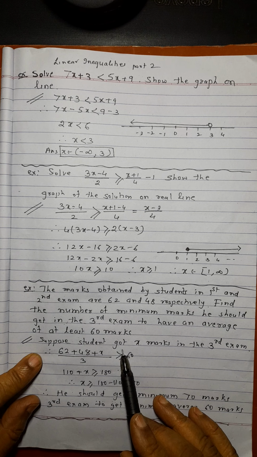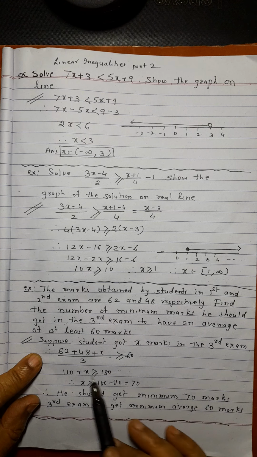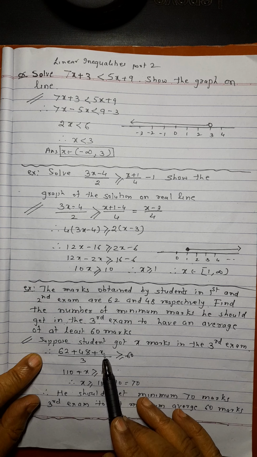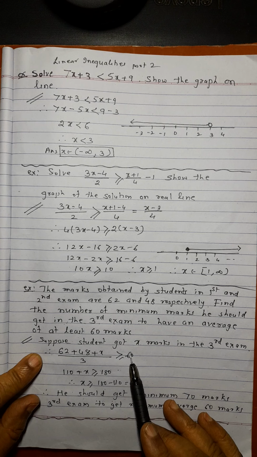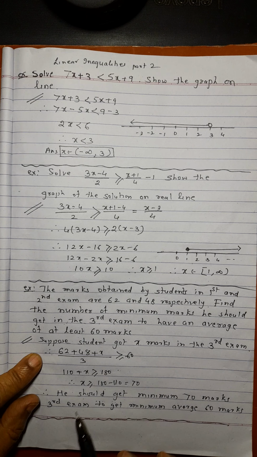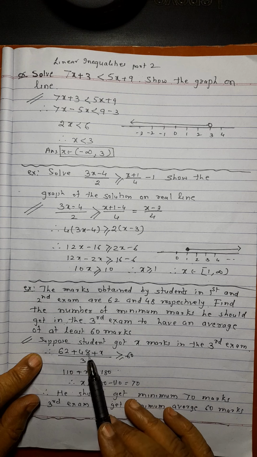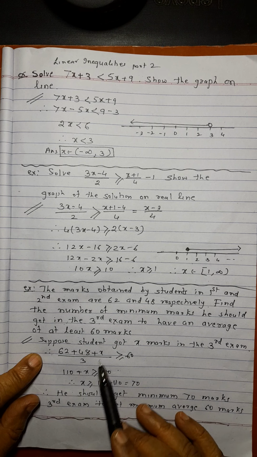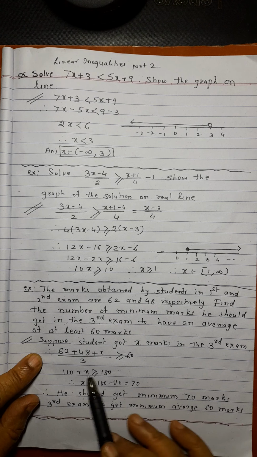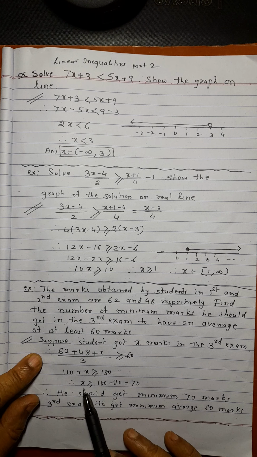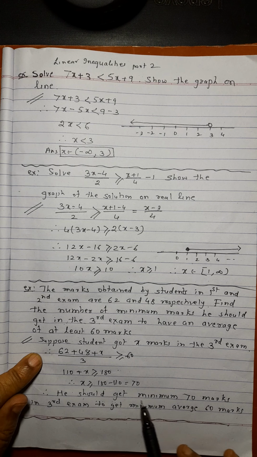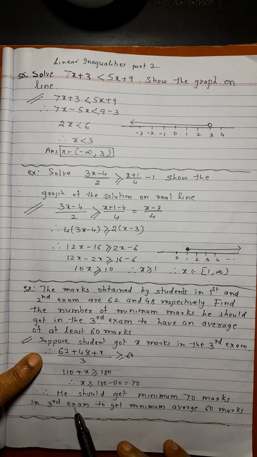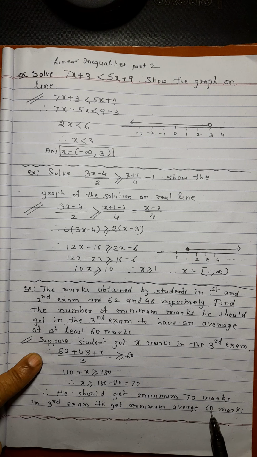Suppose the student got x marks in the third exam. So (62 + 48 + x), average, because 3 papers are there, divide by 3. Minimum it should be 60, so greater than or equals to 60. I will simplify this and this will become 110 + x is greater than or equals to 3 into 60. So x will be greater than or equals to 180 - 110, that is 70. So he should get minimum 70 marks in the third exam to get a minimum average of 60 marks.